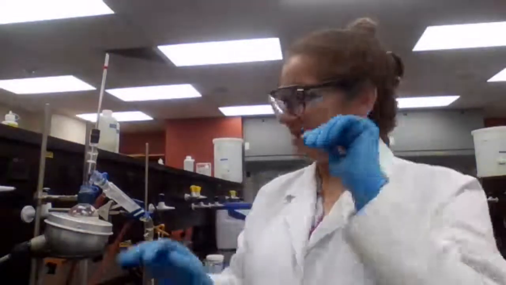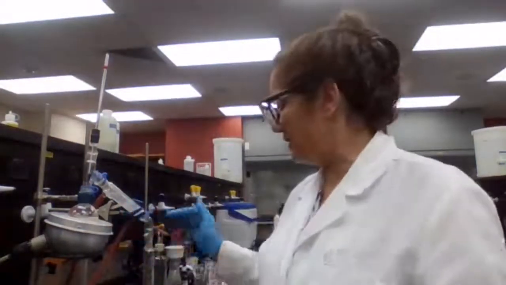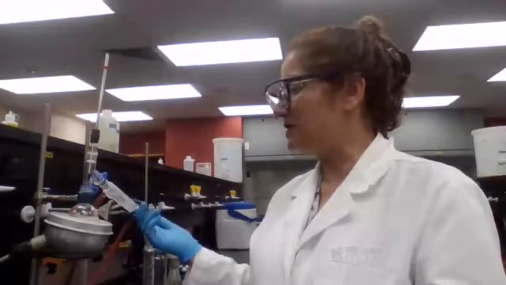Okay, what is the next step? Because this is going to take time. You're not going to get the 35 milliliters just like last experiment. It would take time. It's not going to be sudden distillation.